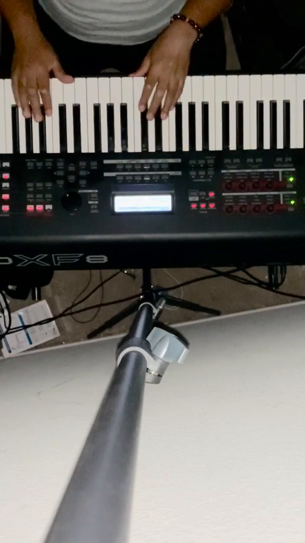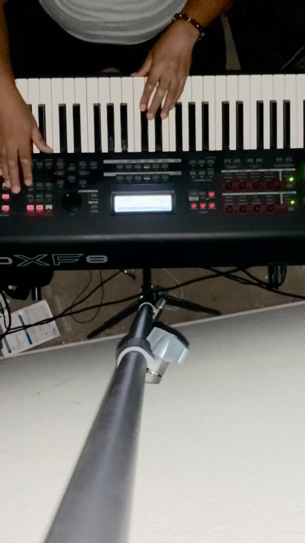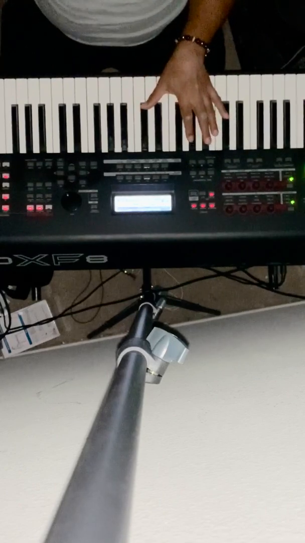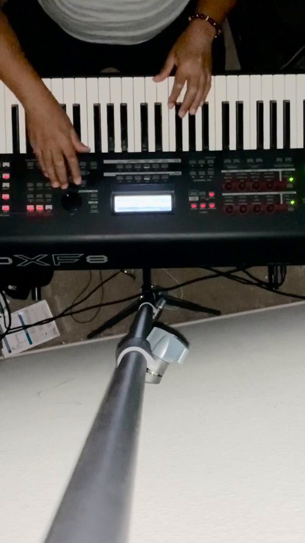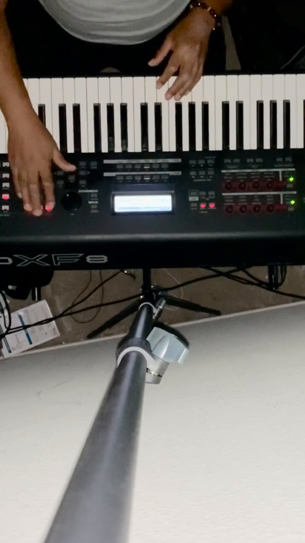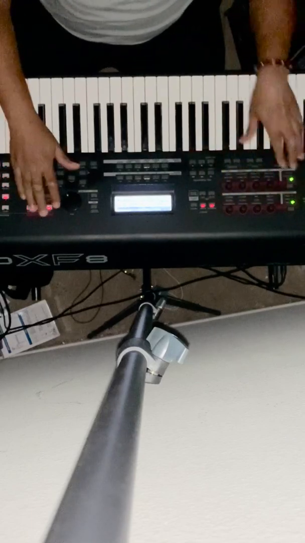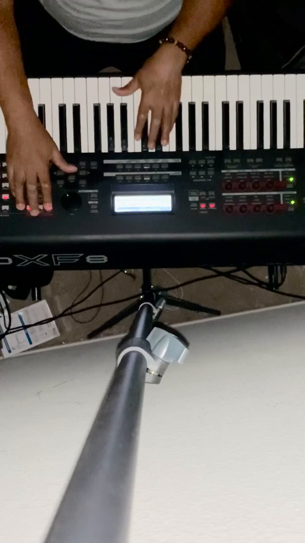So when you're sound designing, when you first turn on your keyboard, make sure I have sound. Oh yes, we have sound. Turn on your keyboard, and the first thing you want to do, I got a little stuff on my keyboard. I'll wipe it off later, but for this video, we're not going to worry about it for now.